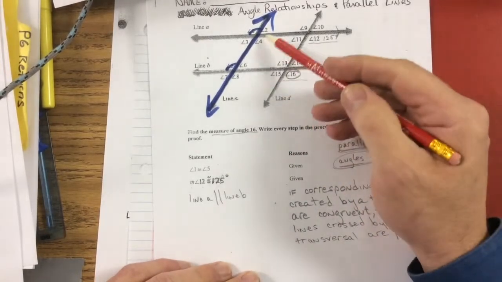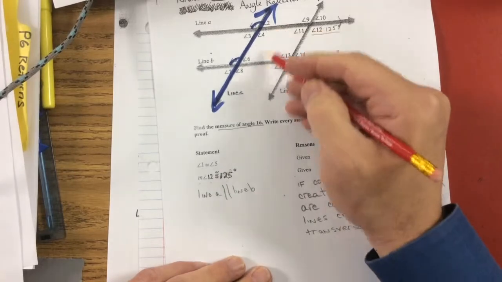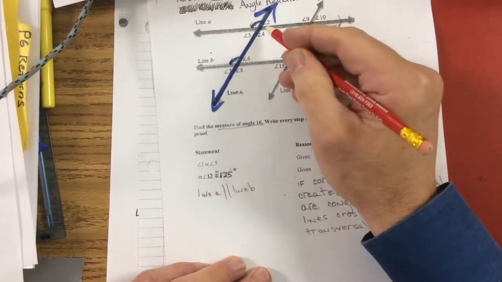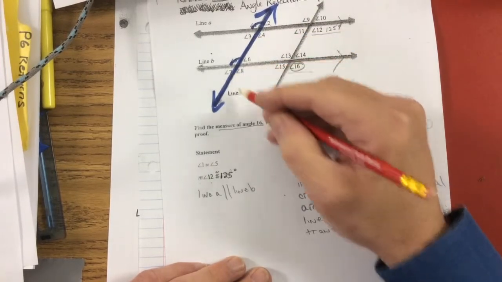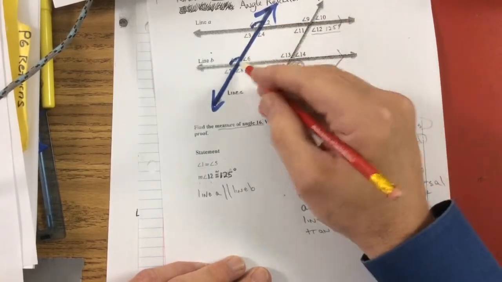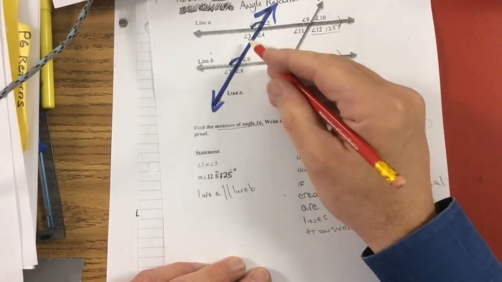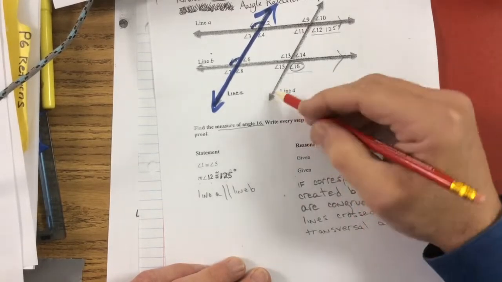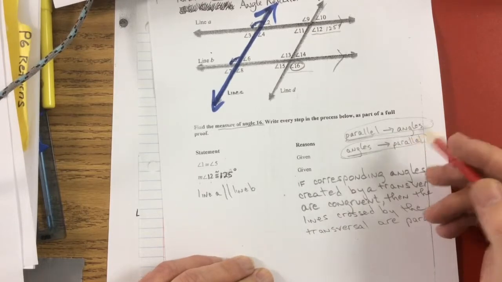It just tells you that these two lines are parallel here. But because these lines are parallel, it means that all of the corresponding angles are congruent, all of the alternate interior angles are congruent, and all of the same side interior angles are supplementary, and that's true of every transversal that crosses those two lines.